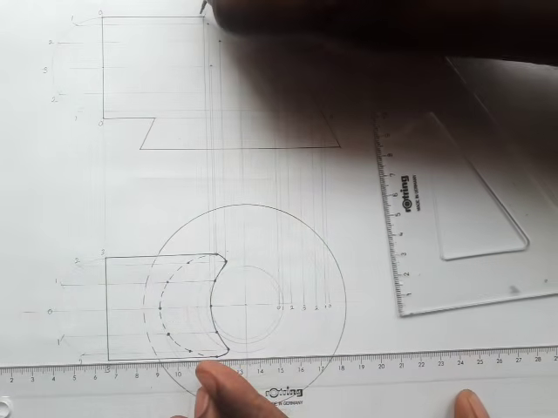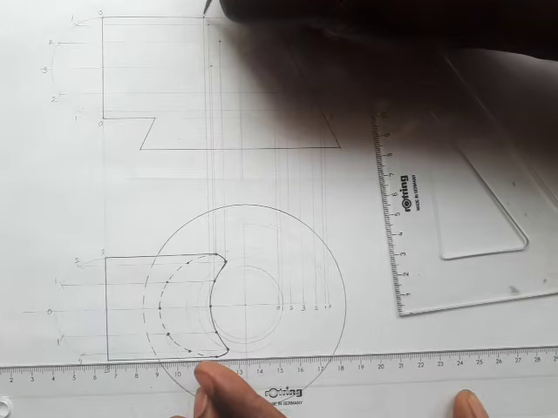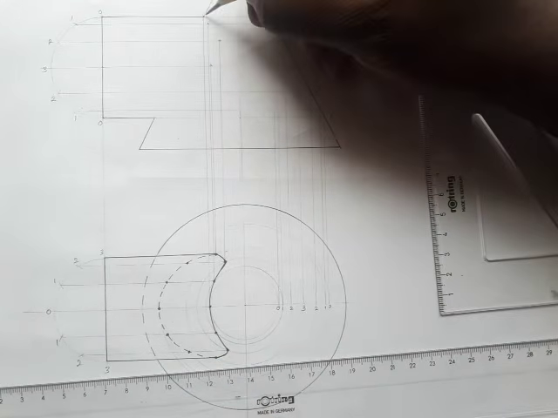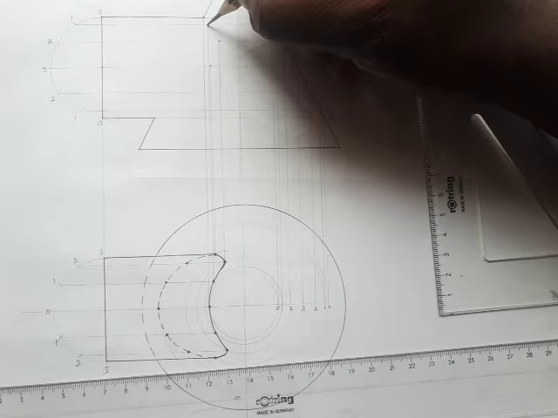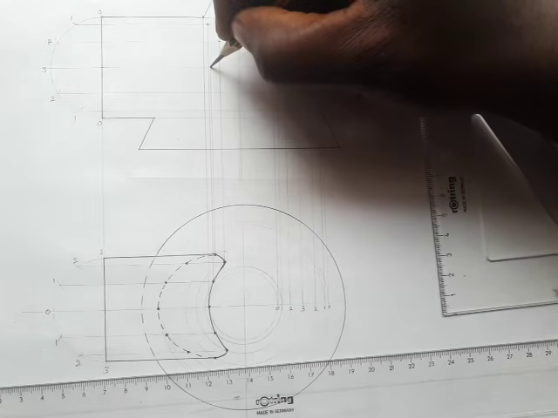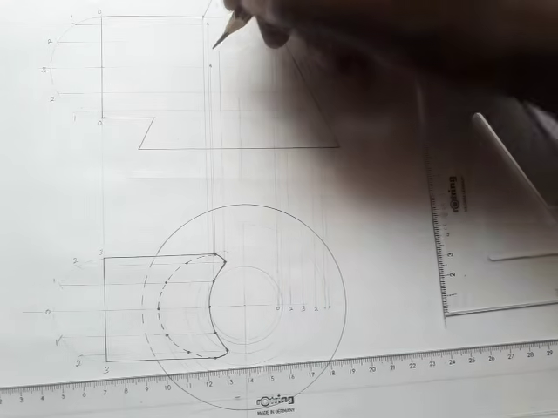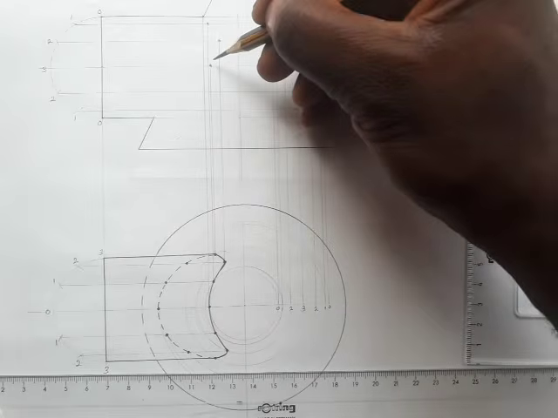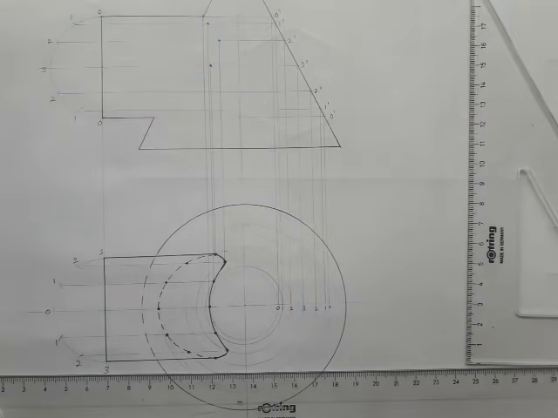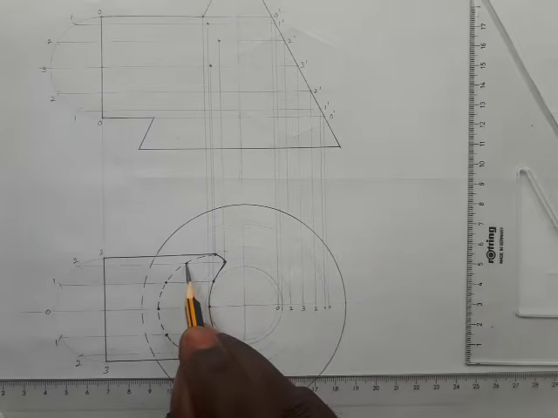That's it. So this point. So we have this point here. We have this one. We have this one, and we have this one. So we're good. We're done with the half top. Now the half bottom. All right. Now here we have them.